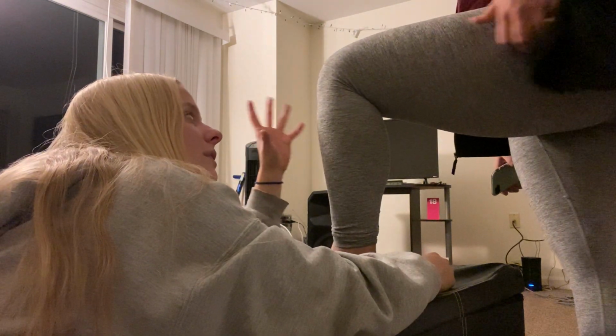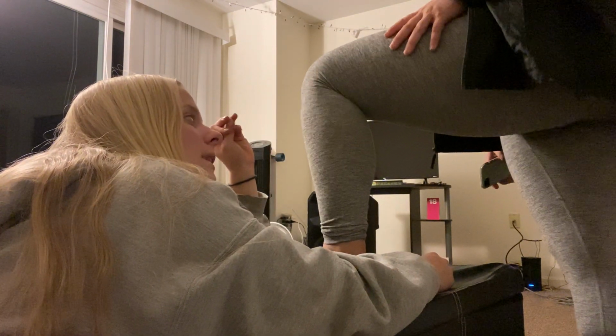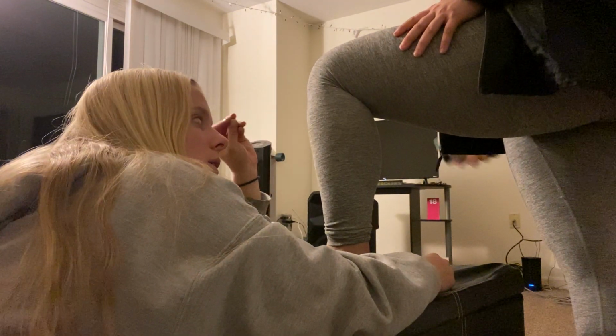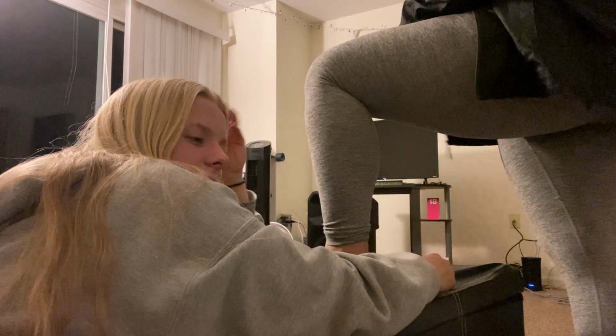Lastly, we have the deep posterior compartment, and we will start with the tibialis posterior.